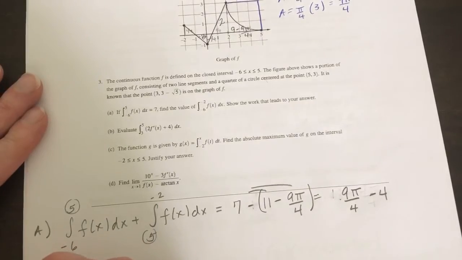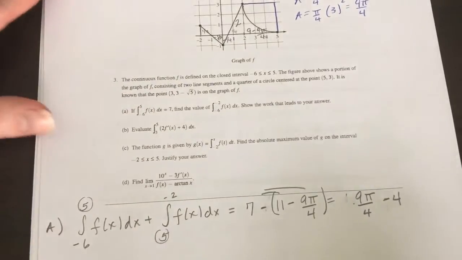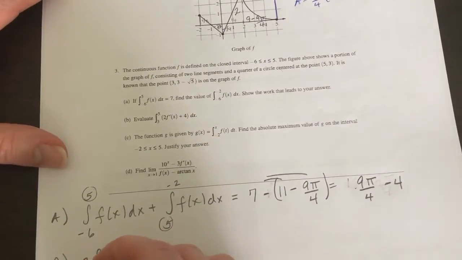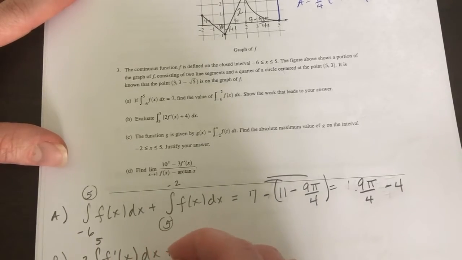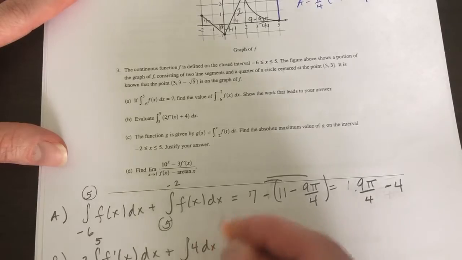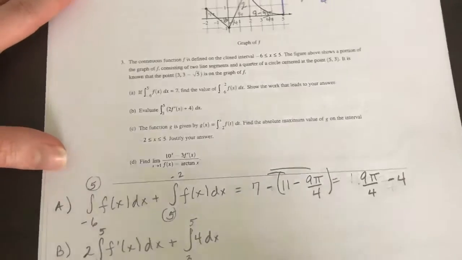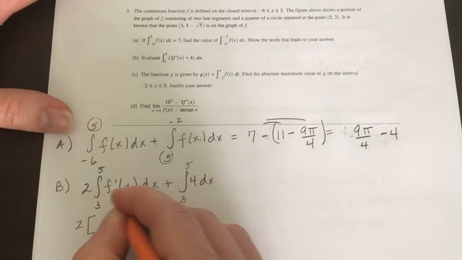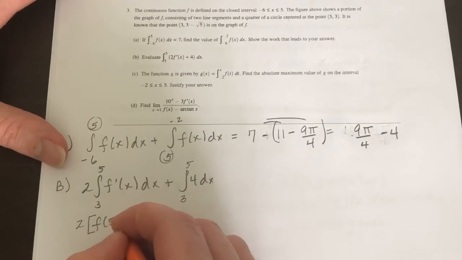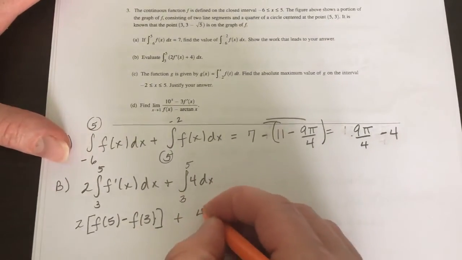Okay. Part B, it says that we're going to evaluate the integral from 3 to 5 of 2f prime of x plus 4. So we worked a problem like this earlier. So we're going to split this up like that. Now, I want you to pay attention to this portion. So right here, the integral of f prime of x is equal to f of 5 minus f of 3 using your first FTC. The integral of this is 4x.